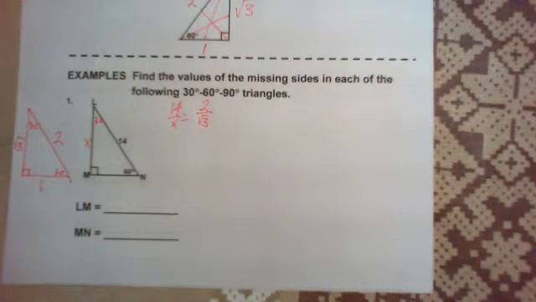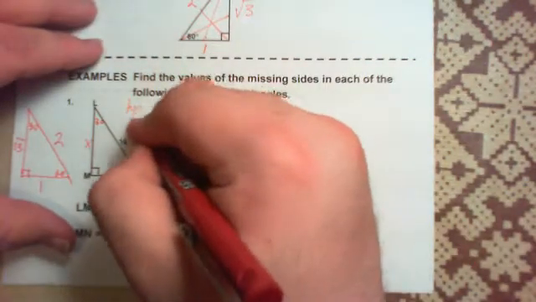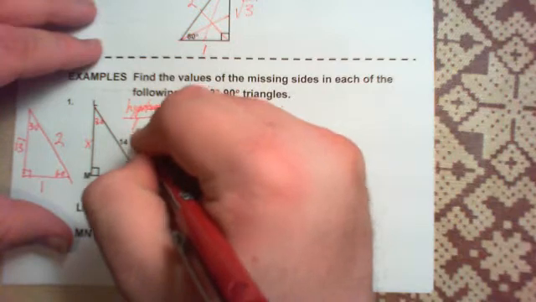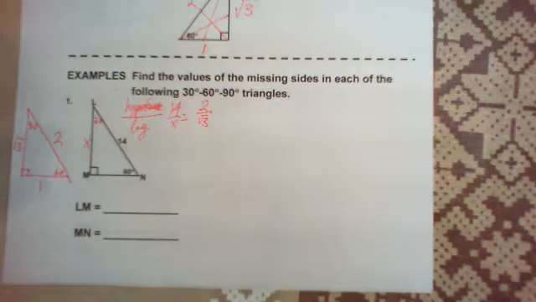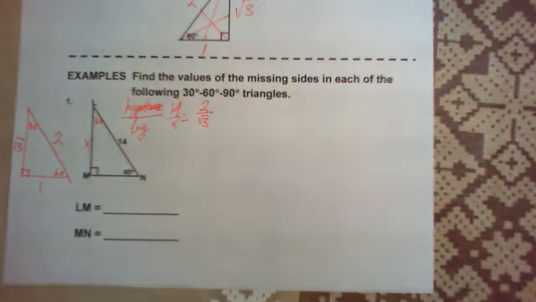Make sense? Okay. Once again, I have my hypotenuse over the leg that I'm solving for. Remember, hypotenuse is on top, legs on the bottom, or you can do legs on top, hypotenuse on bottom, as long as you keep them the same. They must be the same.